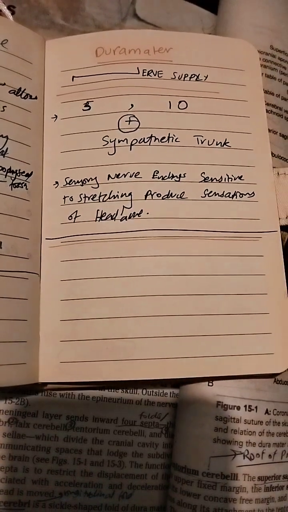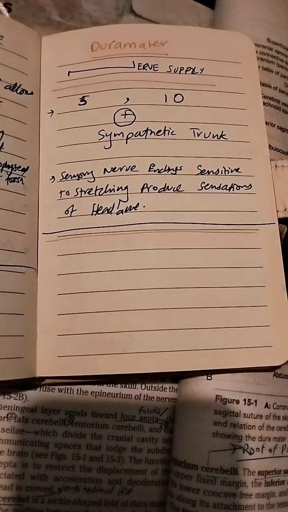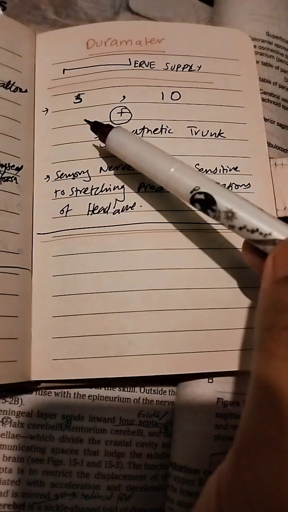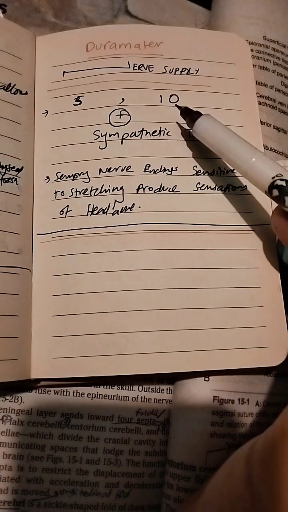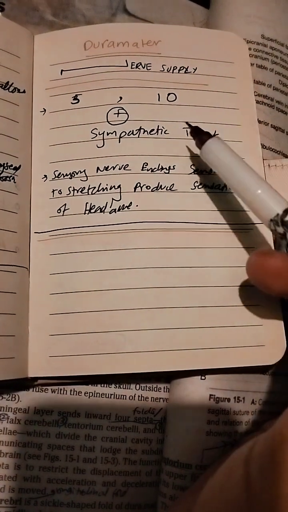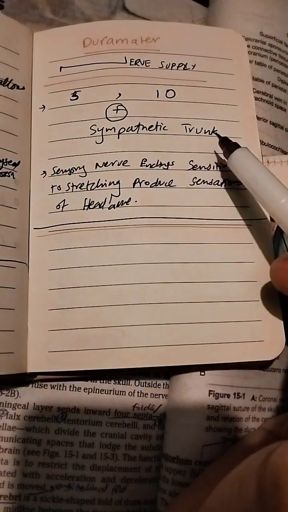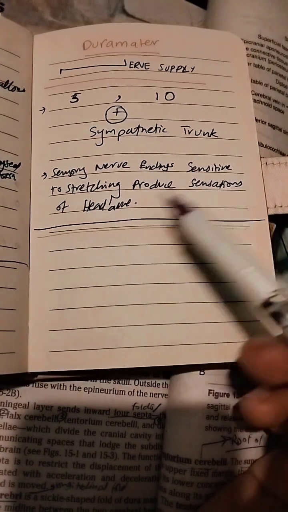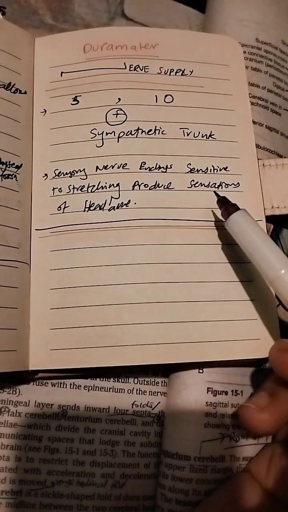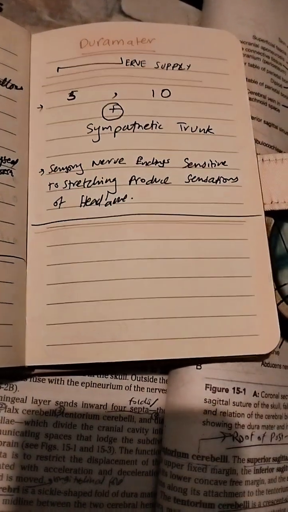Let's talk about the nerve supply of the dura mater. So, the dura mater is going to be supplied by the 5th cranial nerve and the 10th cranial nerve, namely the trigeminal nerve and the vagus nerve. And it is also going to be supplied by the sympathetic trunk. The sensory nerve endings are sensitive to stretching. They are going to produce sensations of headache.